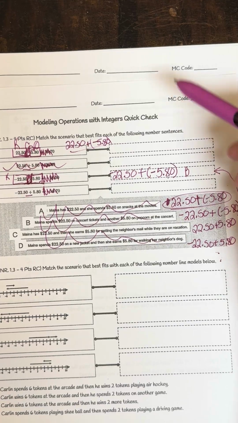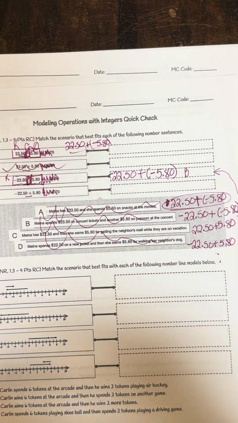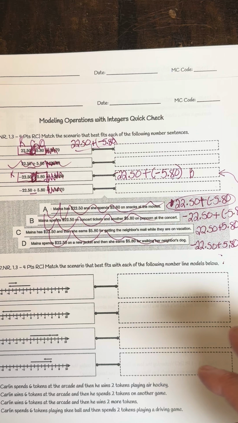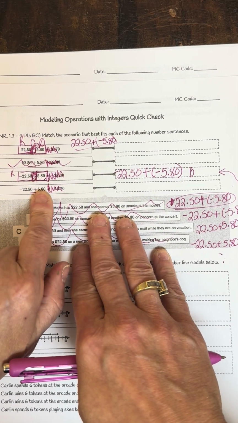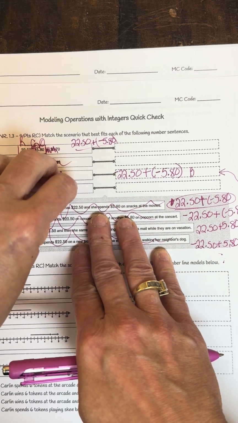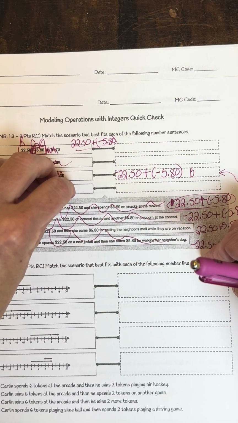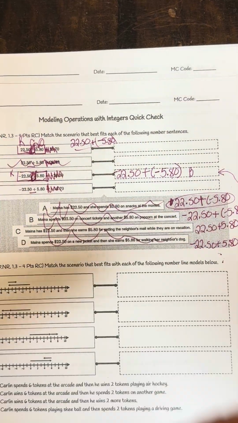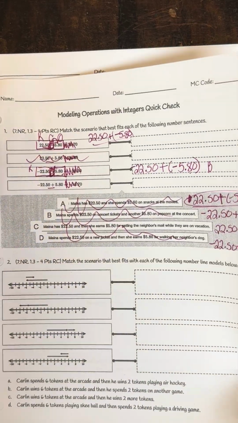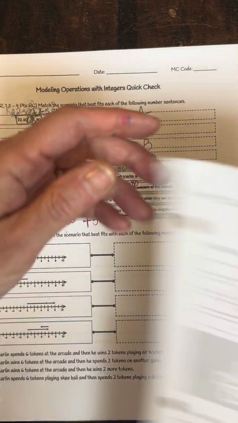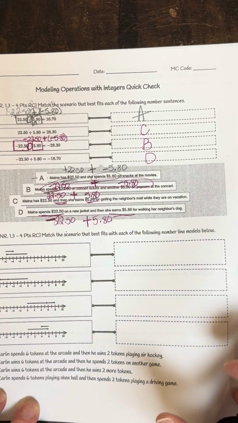So on the formative, it's number 17, you don't have these verbal expressions. You don't have these verbals. You have problems like this that are all subtraction. You've got to KCO them and then match them to their equivalent expression down here after they've been KCO'd. After you have rewritten it as addition using the opposite. Okay? So that's kind of how that links back to what we're doing on that formative.